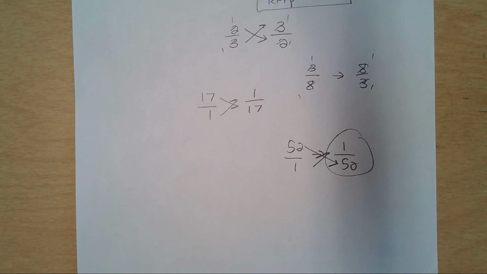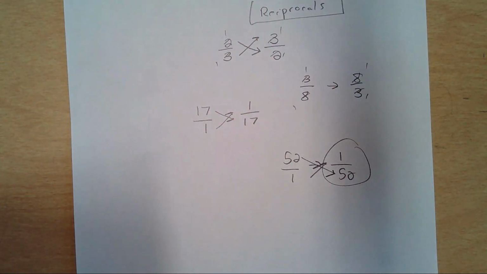Mixed numbers. I guess we don't have to cover them today. We can cover that concept tomorrow. We don't have any mixed numbers today, so I'll save that for tomorrow. And really, we didn't have any whole numbers either, but oh well.